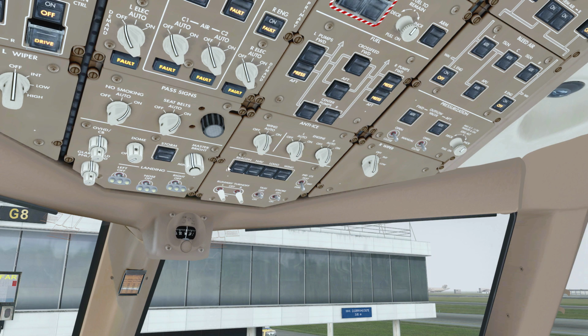Then we have the lights panel. Of course, we have powered the aircraft right now, so you do want to turn on the nav lights. And for the rest of the lights, you may want to turn on the logo lights or wing lights if you're going to inspect the aircraft from the outside. But this is all based on your own preferences again.